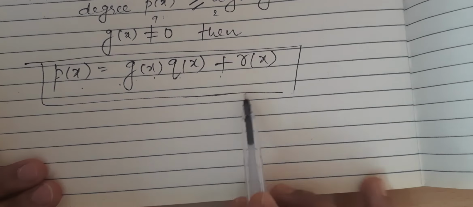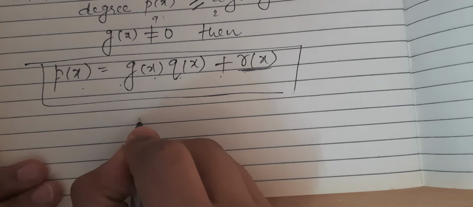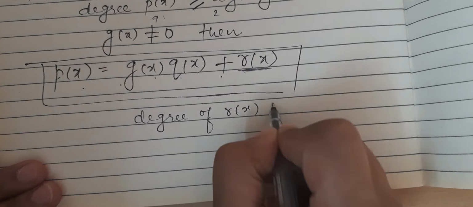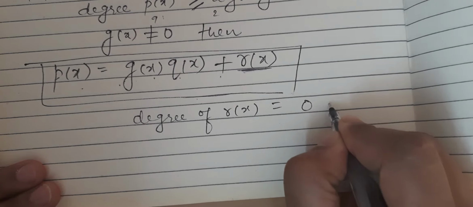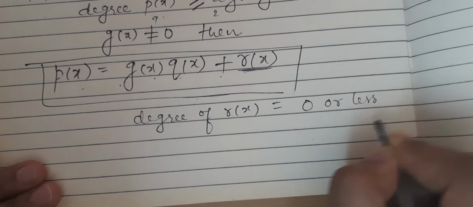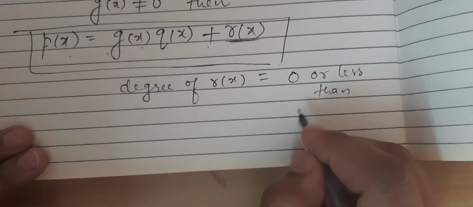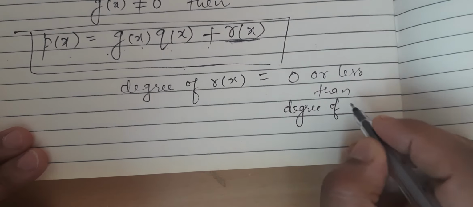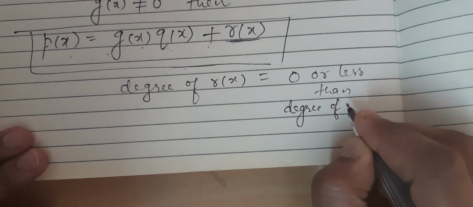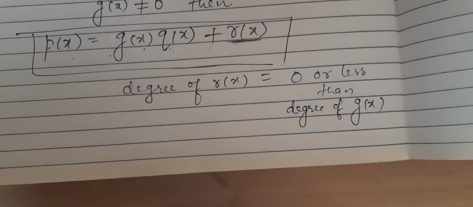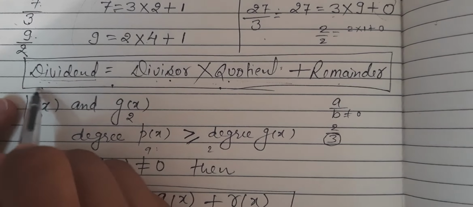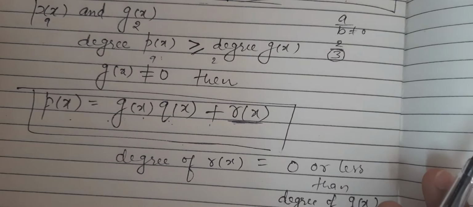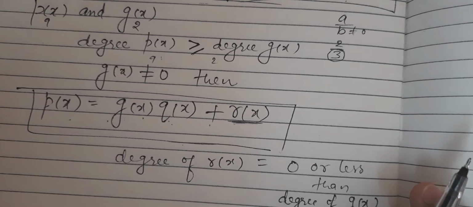So similarly, for the remainder, we will write that the degree of the remainder is either 0 or less than the degree of the divisor, meaning g(x). Okay, it takes time. This is very simple, but it takes time. So you watch it again and again, you will definitely understand.